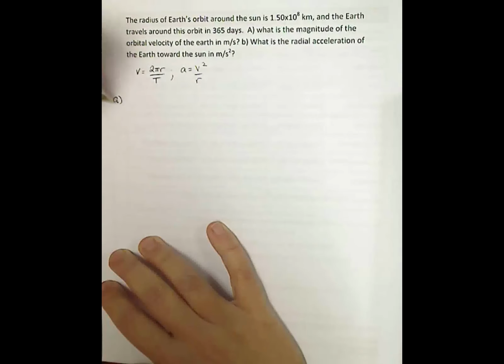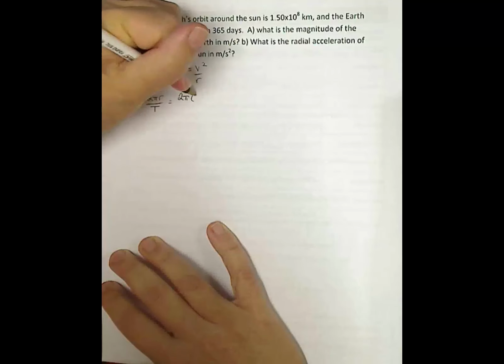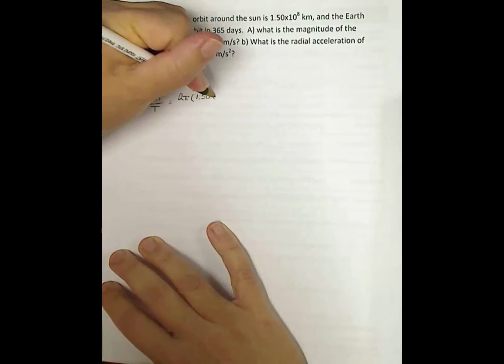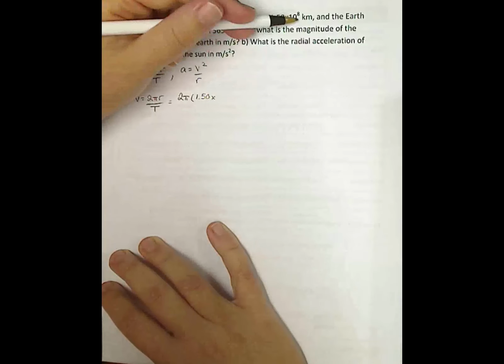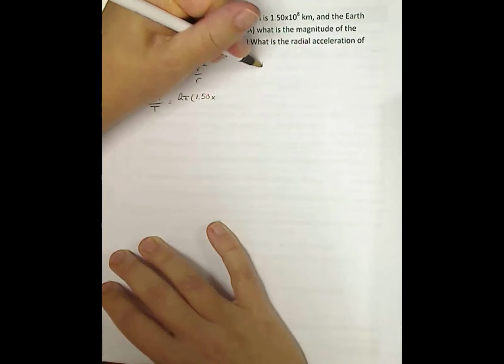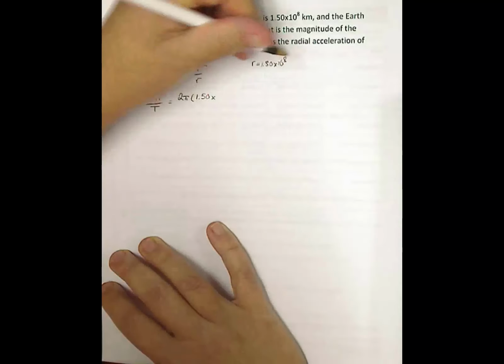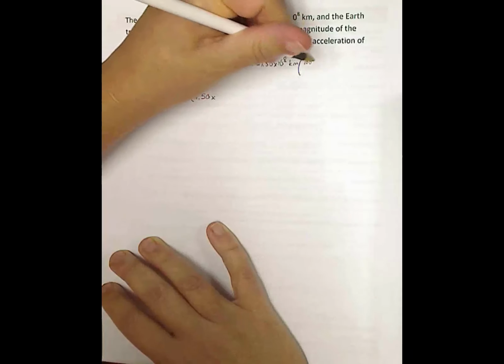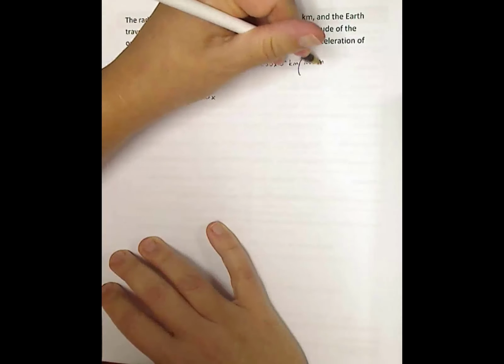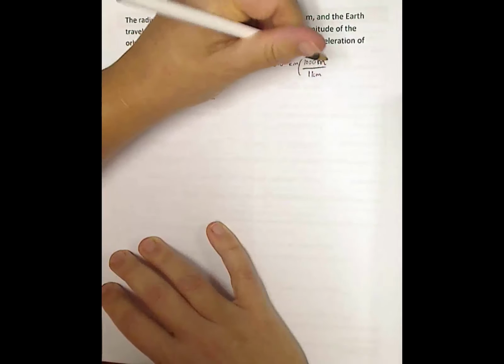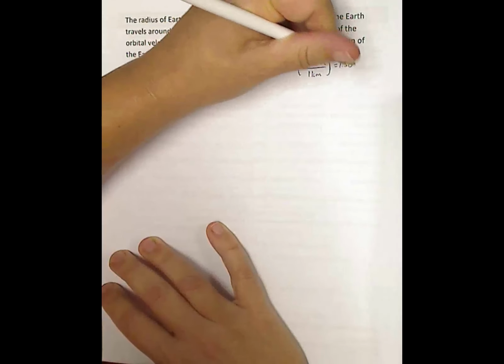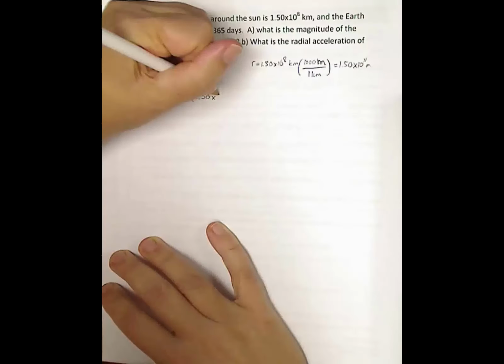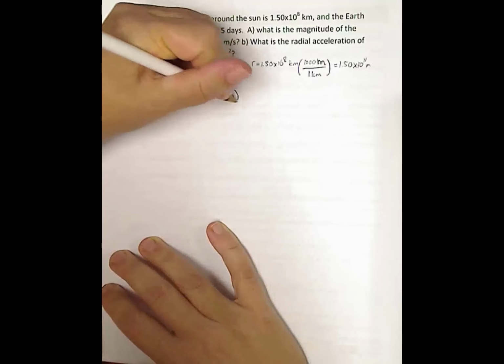So first of all, part A, what's the magnitude of the orbital velocity? So I just want v is 2 pi r over t. So I've got 2 pi, the radius is 1.5 times 10 to the 8 kilometers, and I'm going to have to put that into meters. There's 1,000 meters in 1 kilometer. So that gives me 1.50 times 10 to the 11 meters. So put 1.50 times 10 to the 11 on top.